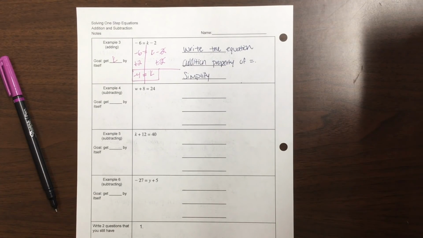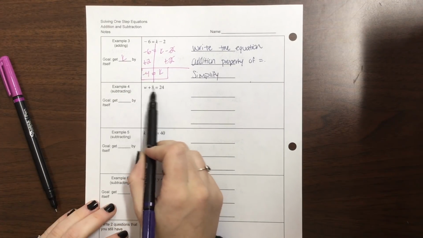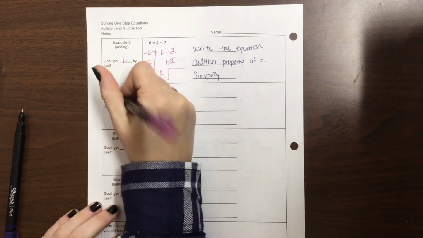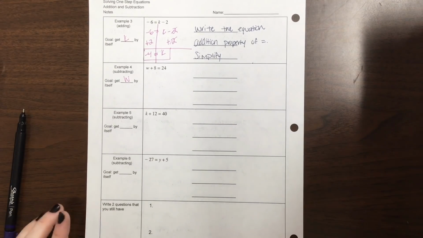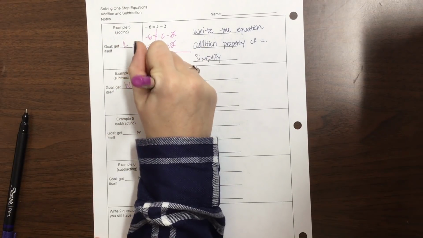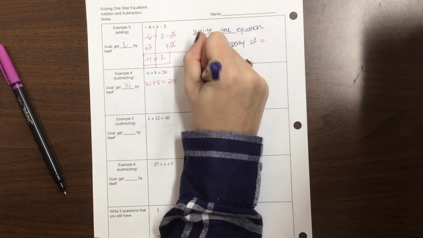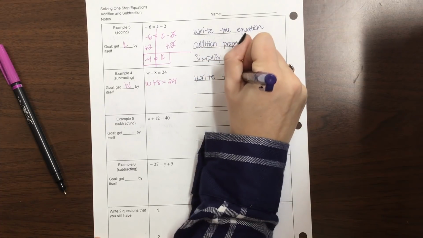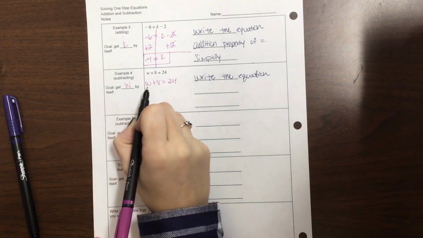Subtraction is going to work the same way. What I'm looking for in this one, the only number I don't know is w, so I want to get w by itself this time. And this time I can subtract from both sides or add the additive inverse. So I'm going to start by writing my equation. Then I want to get w by itself.